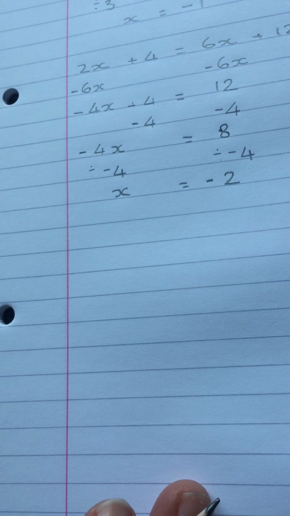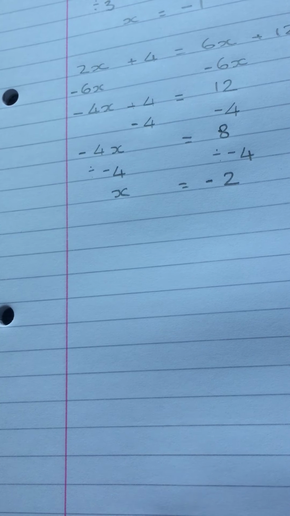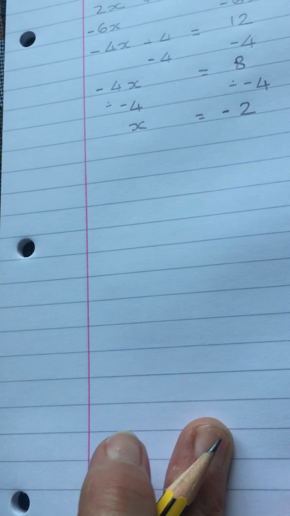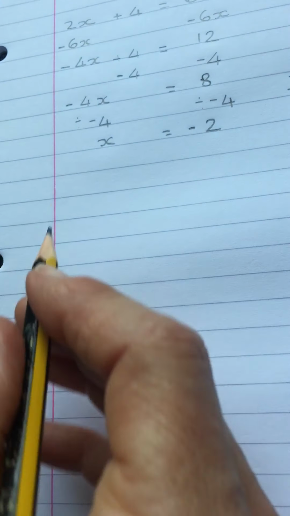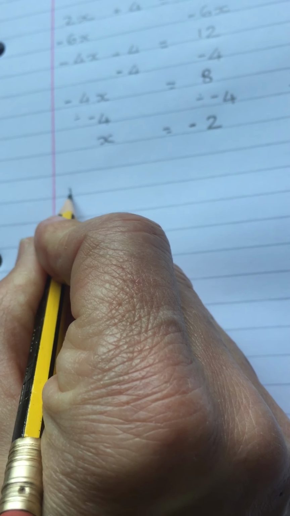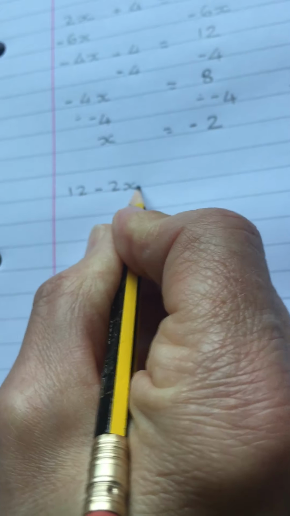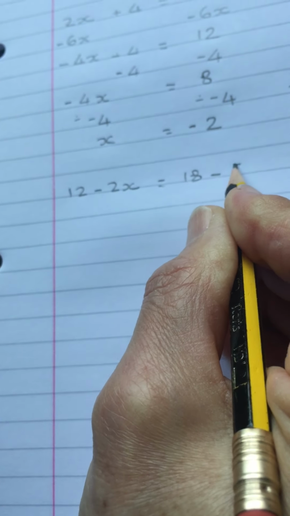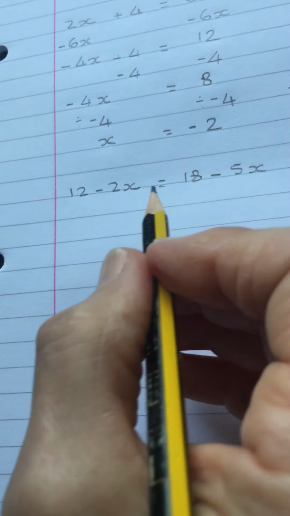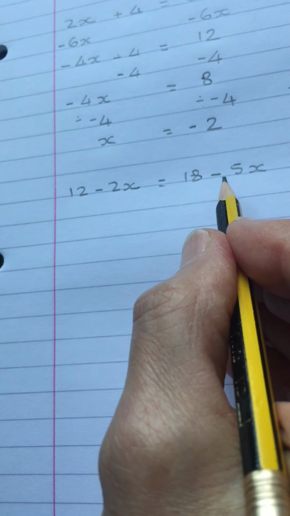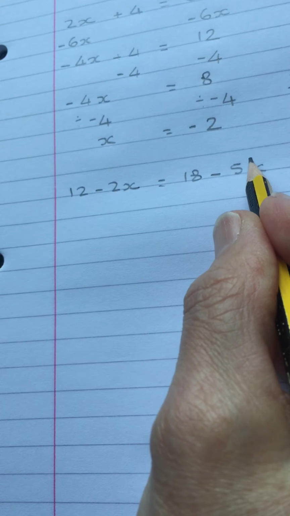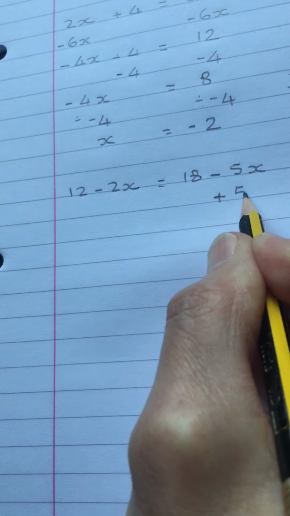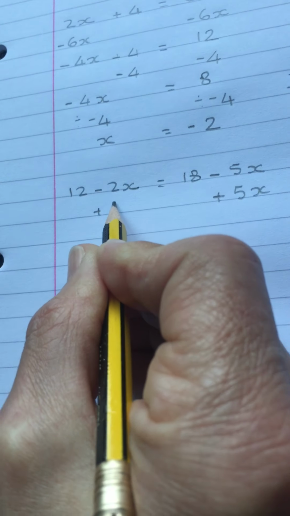Okay, I'll do another one. So we're going to do, let's check you can see it. I think that's okay. There. If I do 12 minus 2x equals 18 minus 5x, so I'm going to get rid of this negative 5x and make it come over to here. So I'm going to add on 5x, add on 5x.